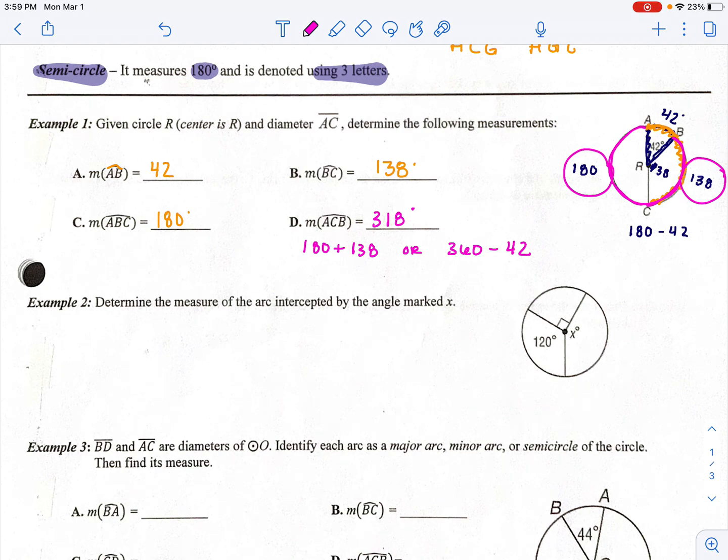This wants to know, determine the measure of the arc intercepted by the angle marked X. So they want us to know, what is this arc measurement here? And we can find that by finding the angle. Now we know this angle right here represents 90, this one's 120, and this one's X. We know the circle adds up to 360, so I can do 360 minus 90 minus 120, and I get 150 is X, which means the arc is going to be the exact same, also 150.